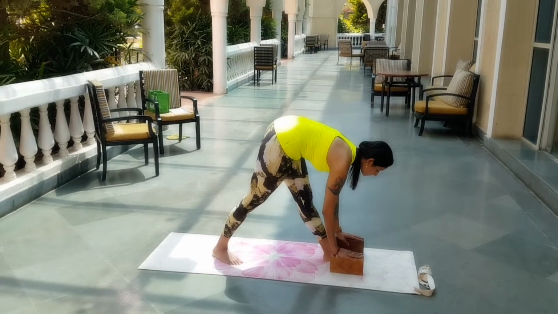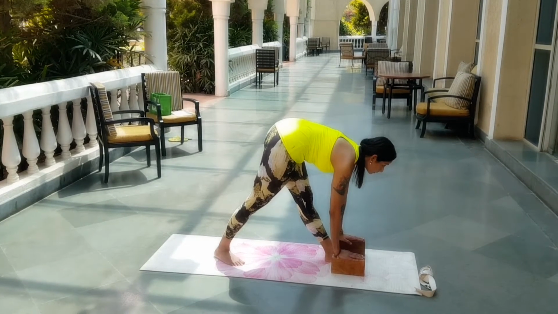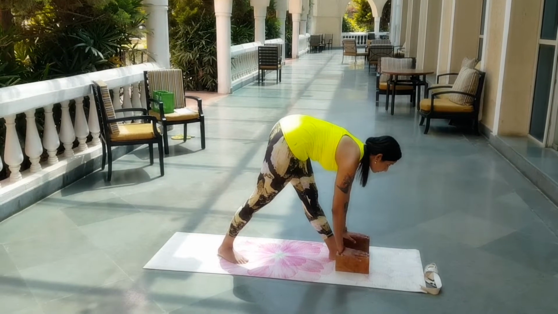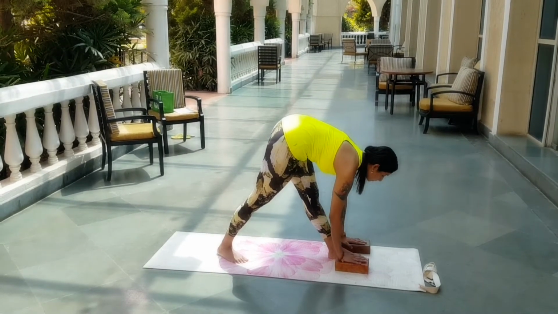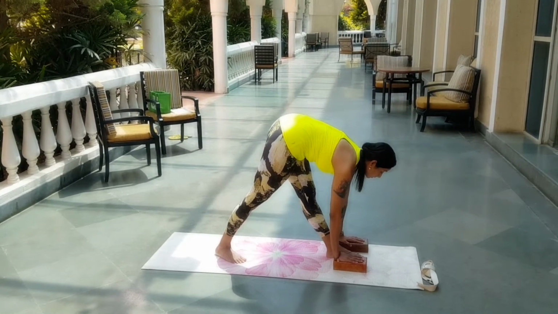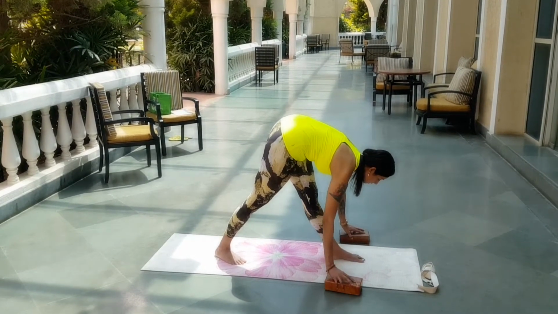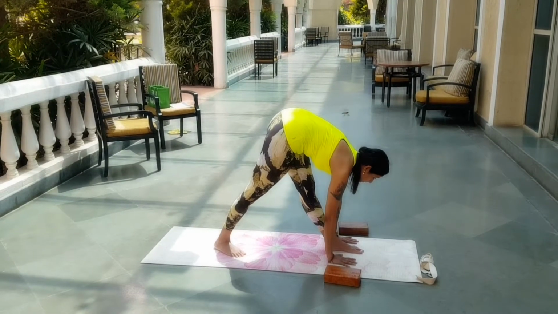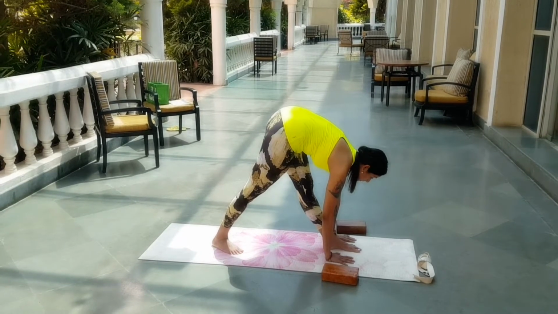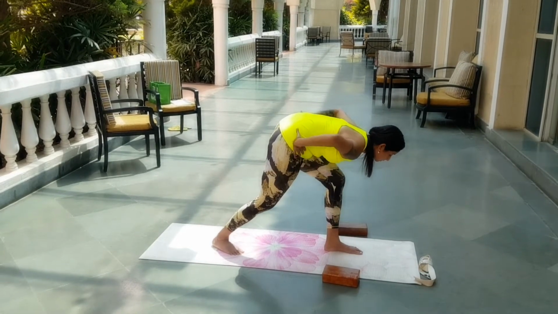And slowly adjust the height of the blocks, bring it to a midpoint probably. And probably if you think one side is easier, you could probably even bring the blocks to the lowest point. Try to hold every asana for at least a minute or so on each side. And slowly release and come up.